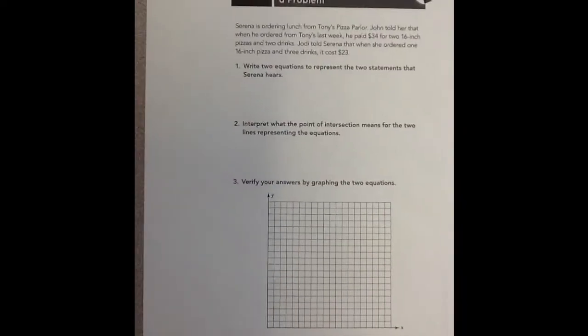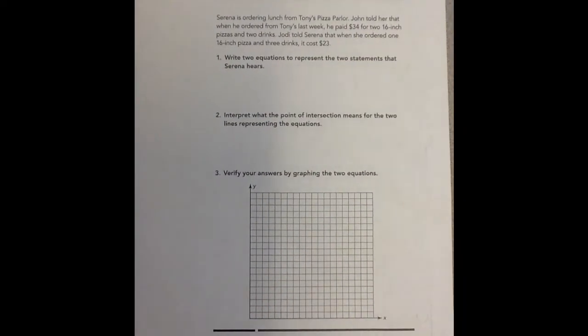M3-56. So it says, Serena is ordering lunch from Tony's Pizza Parlor. John told her that when he ordered from Tony's last week, he paid $34 for two 16-inch pizzas and 2 drinks. Jody told Serena that when she ordered one 6-inch pizza and 3 drinks, it cost $23.